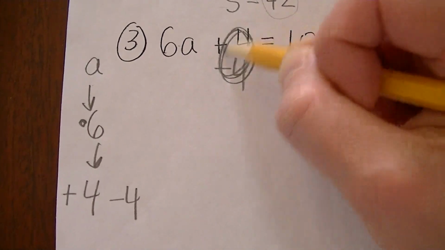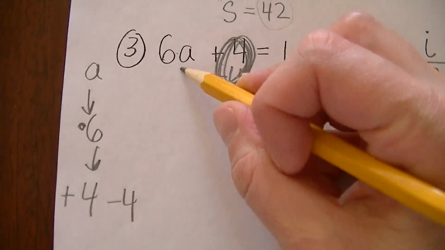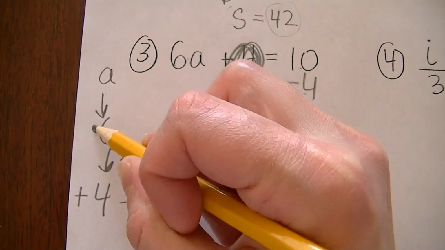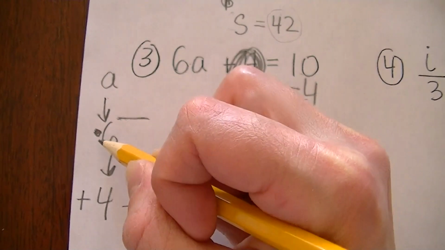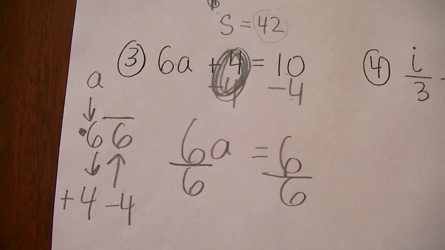4 take away 4 is 0. 10 take away 4 is 6. Bring everything down that's left. 6A. Okay, now that you've rewritten it, go back up. Inverse operation of multiply is to divide. So divide by 6 on both sides. Divide by 6. Divide by 6.